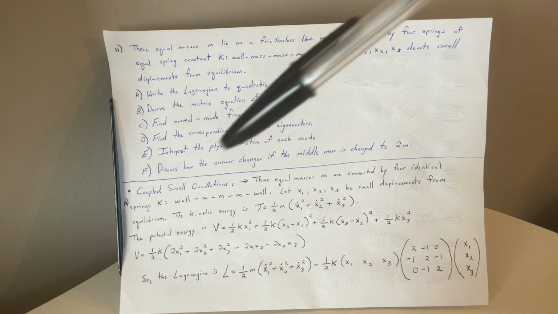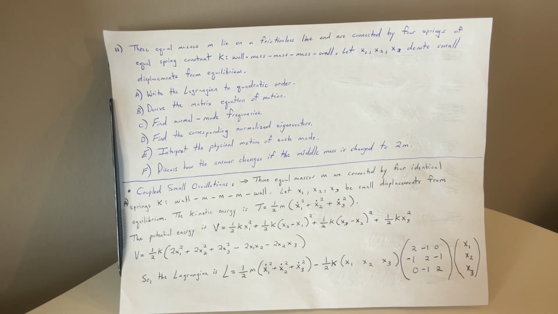So V equals 1/2 k times the quantity 2x1 squared plus 2x2 squared plus 2x3 squared minus 2x1x2 minus 2x2x3.